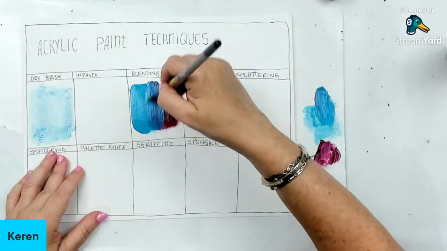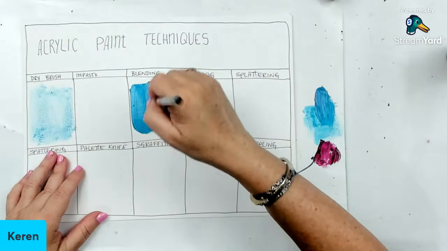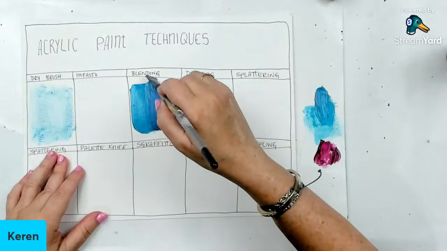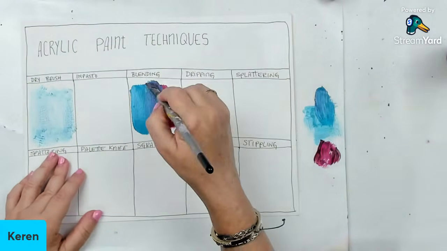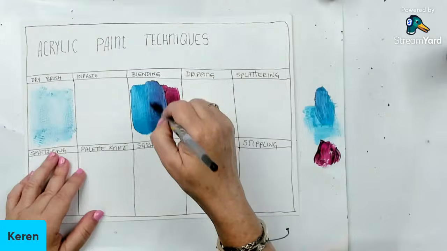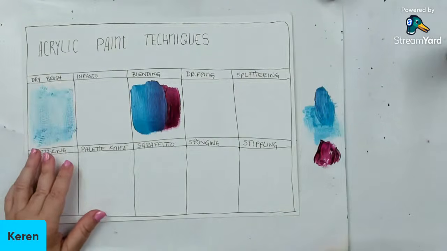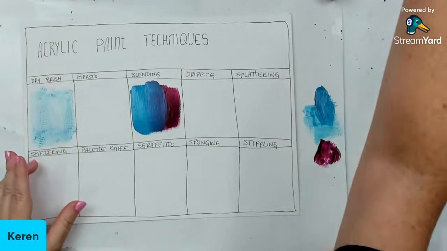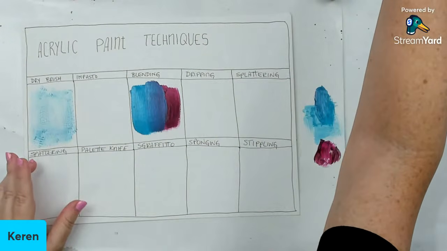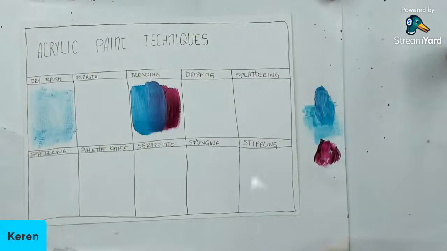So you want to blend and make it look really smooth. That's what you want between the two colors, and you get whatever colors you chose between them, okay? So that is a really nice way to add color, and it works really well. And this is blending.